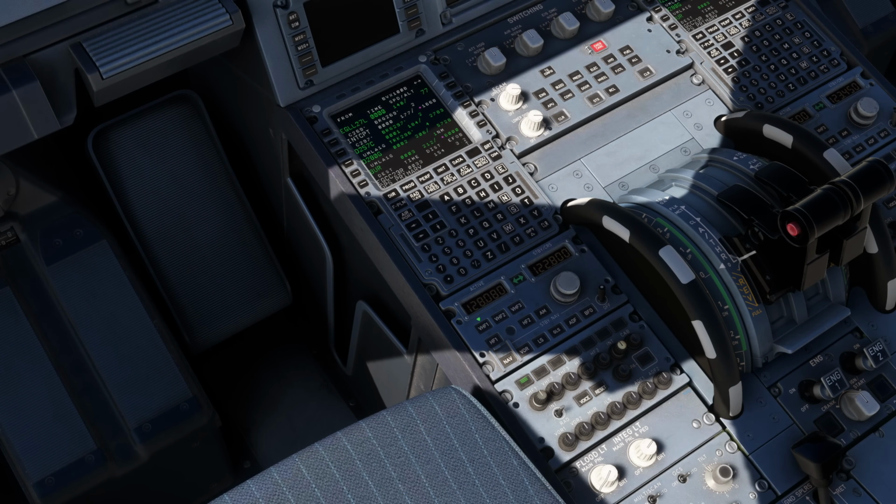0950 Zulu, wind 250 at 4, temperature 18, dew point 11, QNH 1027. Runways 27 right, 27 left.